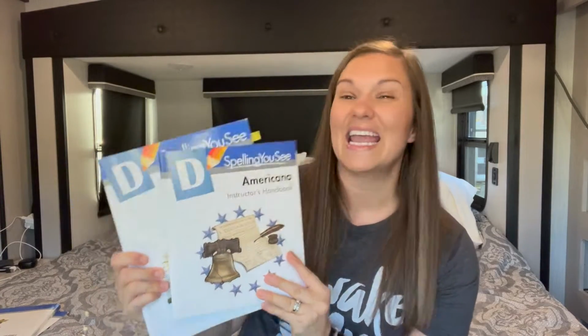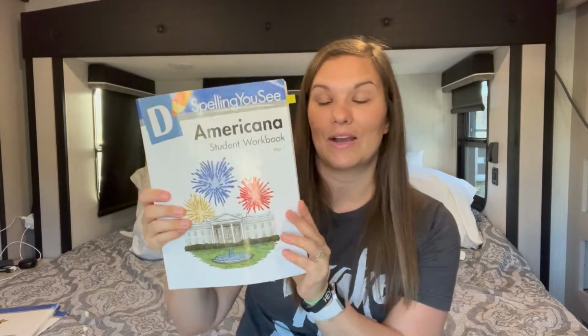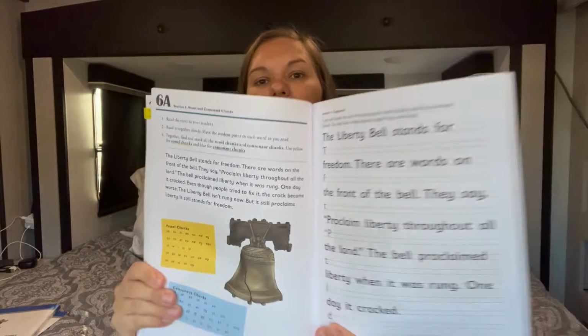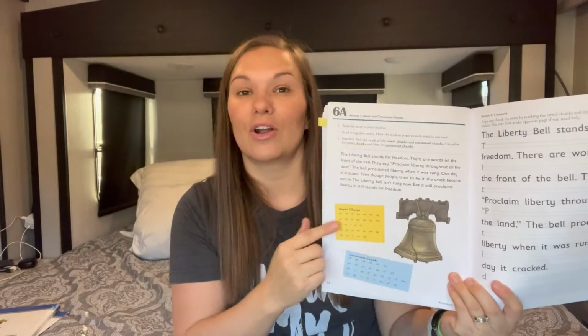We have since moved on to level D, and level D is Americana. It's not landscape now. It's going to sit up vertically like this. And so I just want to show you a little glimpse of it. So if I go here, it's vertical. The passages are longer. They're no longer about animals. This is about American history.